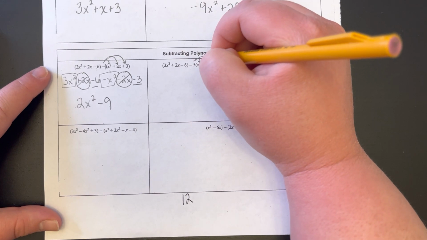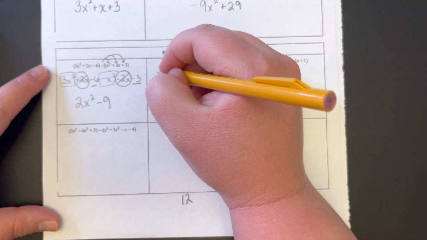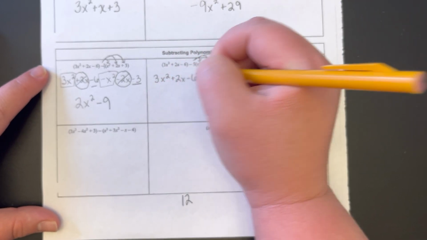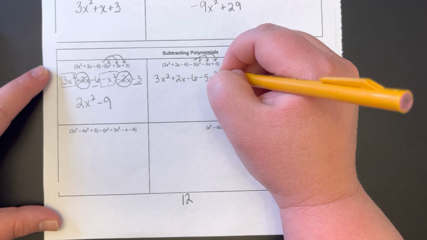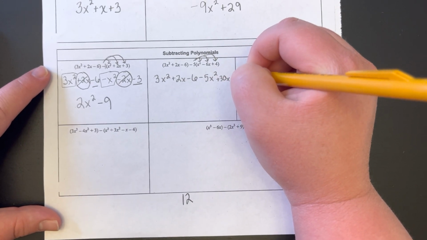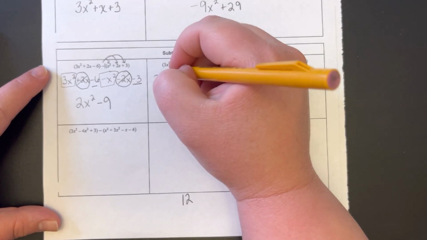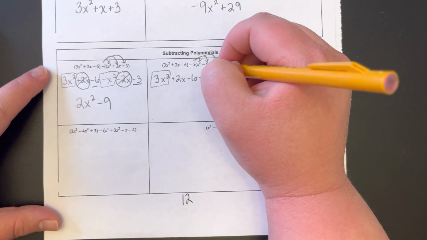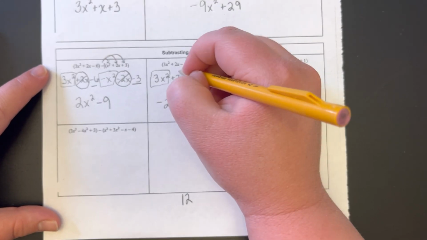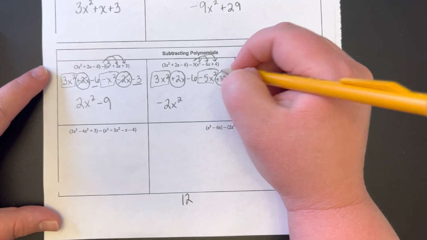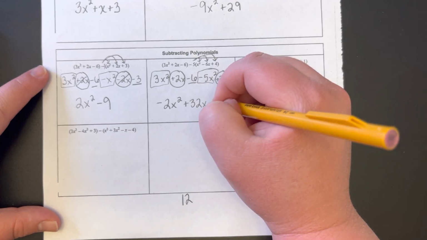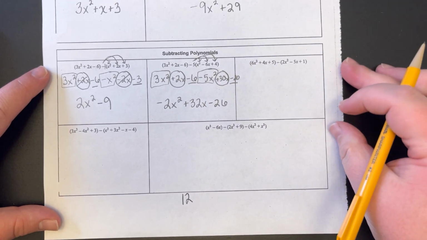So I'm not just multiplying by negative 1, I'm multiplying by negative 5. So I have 3x squared plus 2x minus 6, then negative 5x squared plus 30x minus 20. All right, here we go. 3x squared and negative 5x squared make negative 2x squared. Then I have 2x and 30x, which makes 32x. And finally, negative 6 and negative 20 make negative 26.